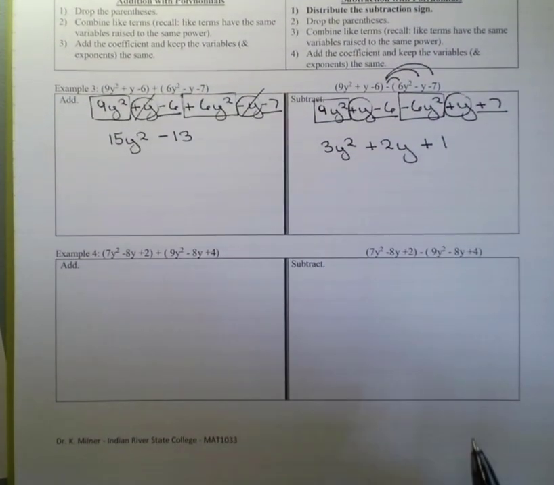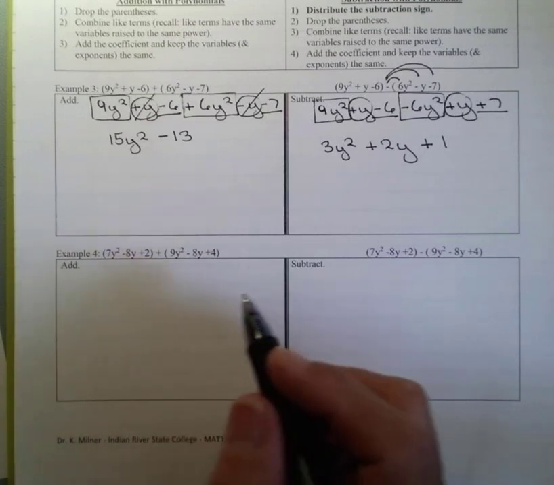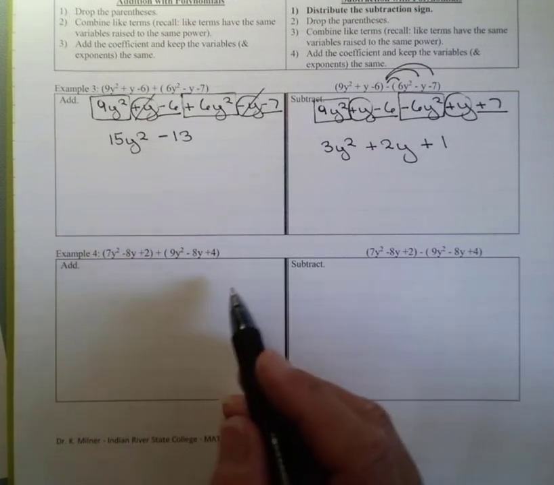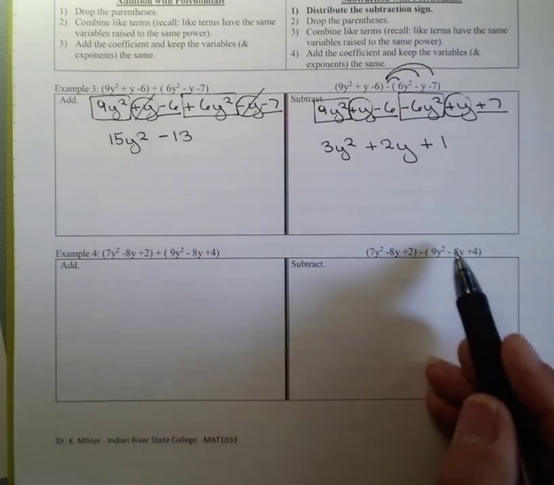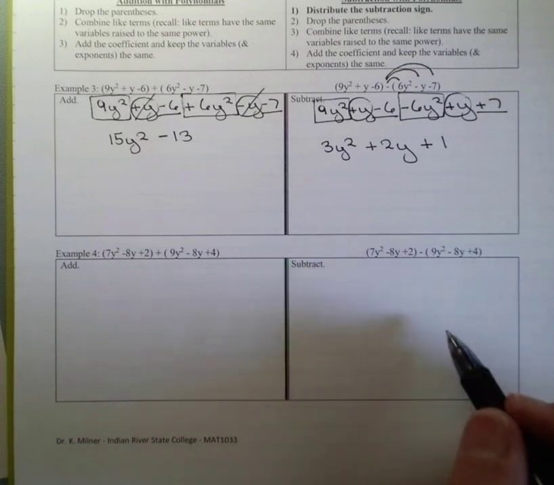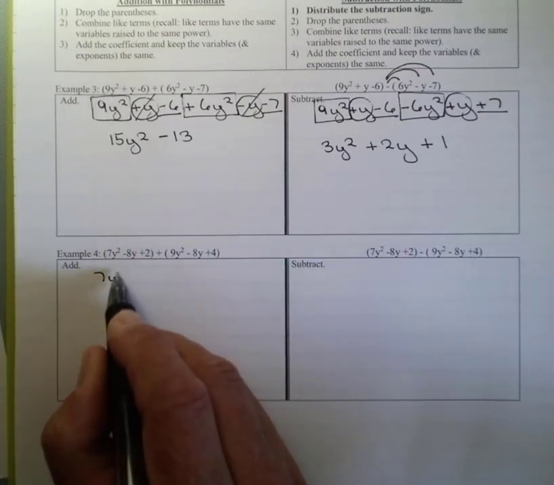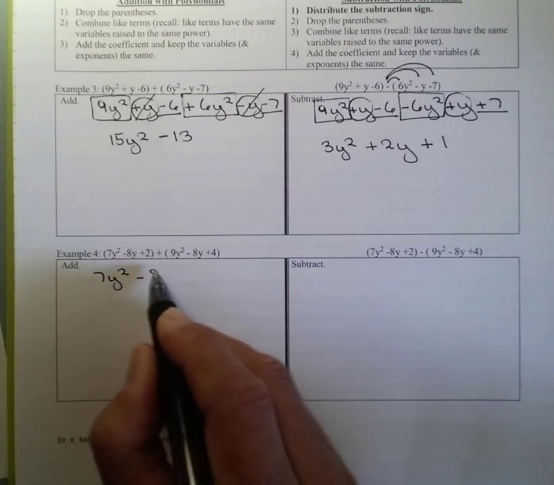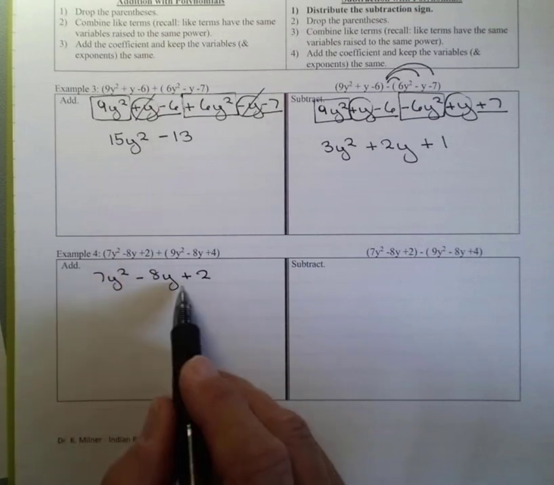Okay, I'm going to do a couple more of these. Remember, when addition is between two polynomials, you just can drop the parentheses and combine like terms. When subtraction is between them, you have to distribute the negative, and then you go through the same process. Now, I'm going to bring these down a little bit differently because sometimes it helps to see things another way. And I'm going to match the terms up on top of each other.